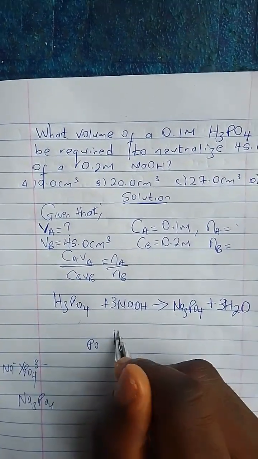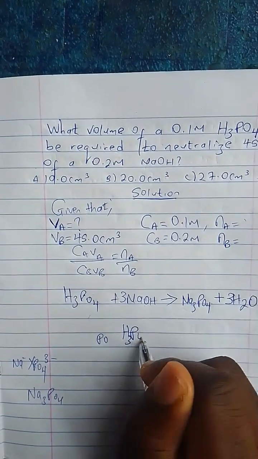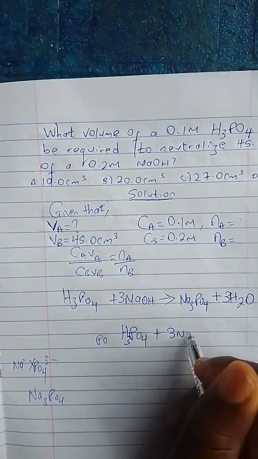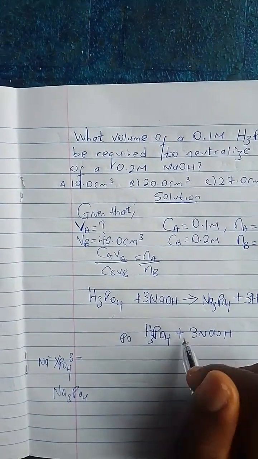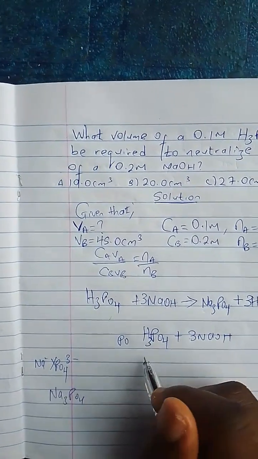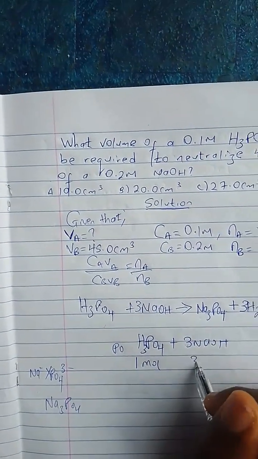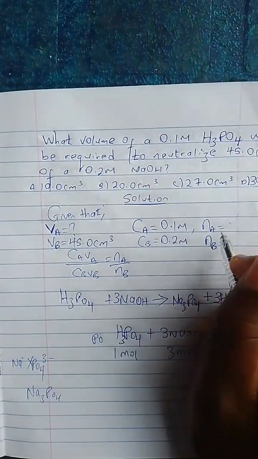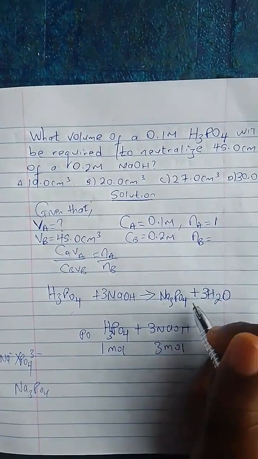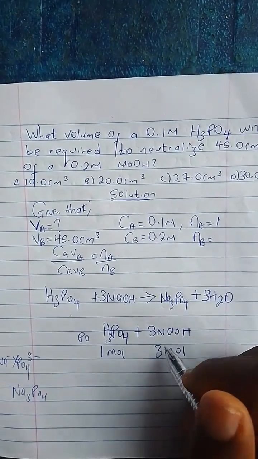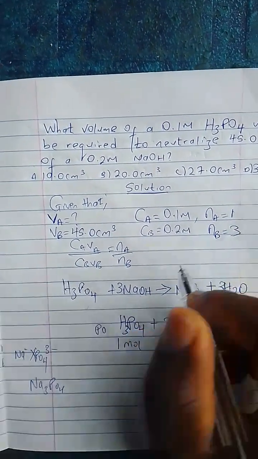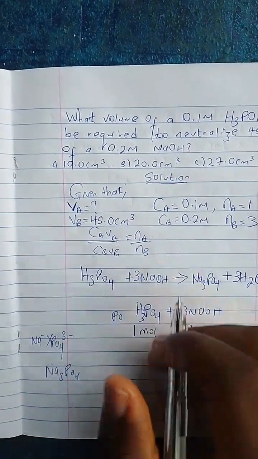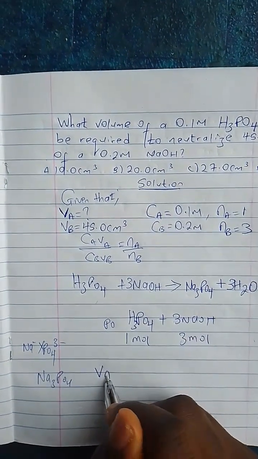Now bringing what concerns us, the acid H3PO4 and the base. The numbers in front, you agree with me, represent their moles. So nothing here represents 1 mole, and we have 3 more, as you can see. So putting them here, number of moles of acid is 1, and number of moles of base is 3. Now we're told to look for VA.